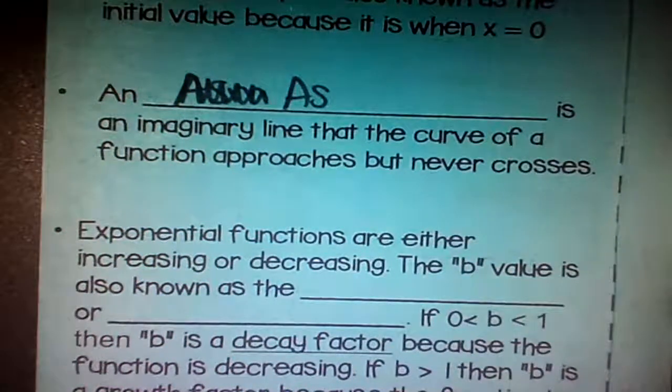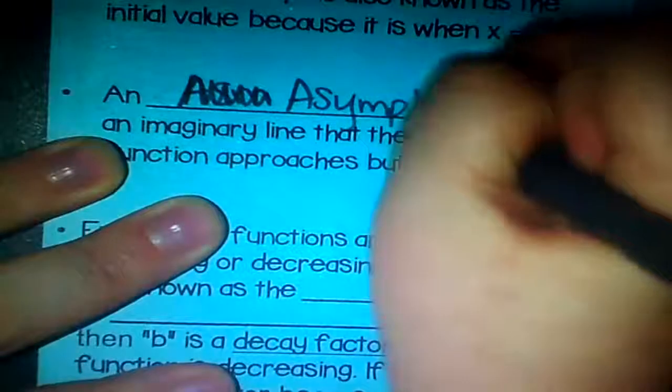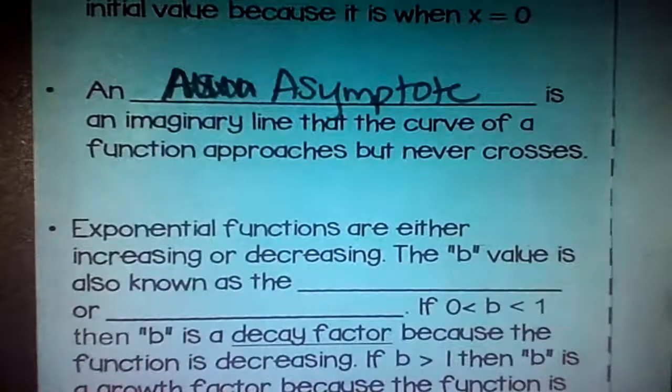I always have trouble spelling this. Hold on, I'll look it up. I spell this wrong every stinking time. Asymptote. There we go. I spell it wrong every time.